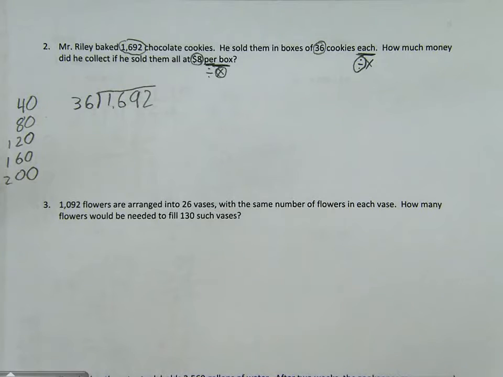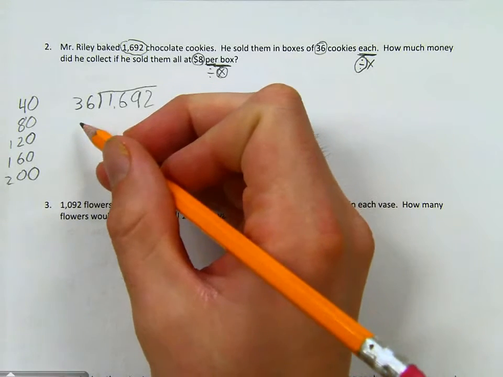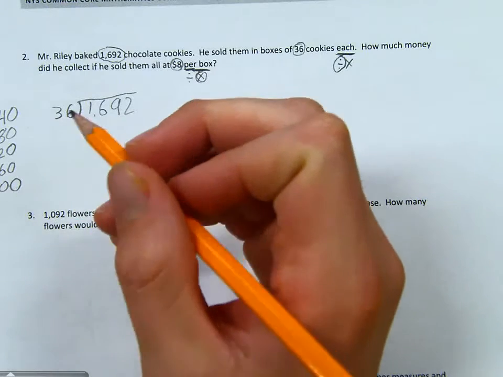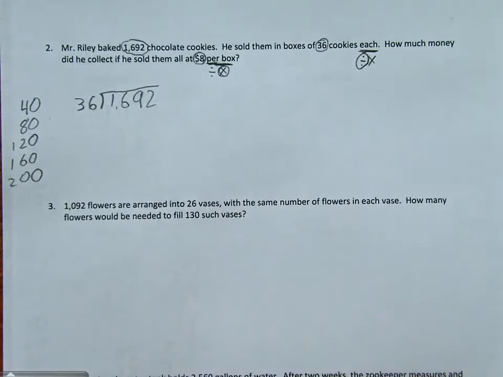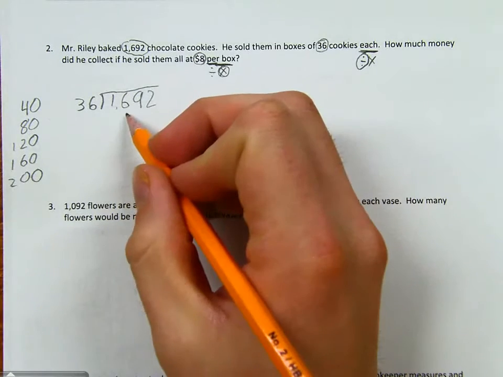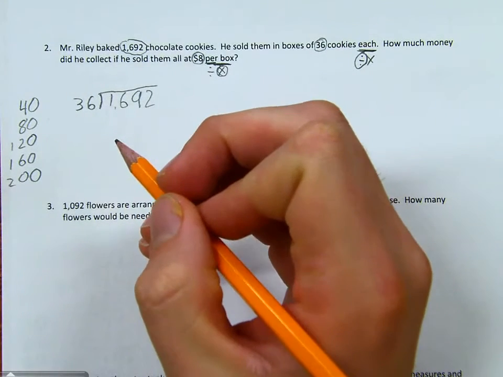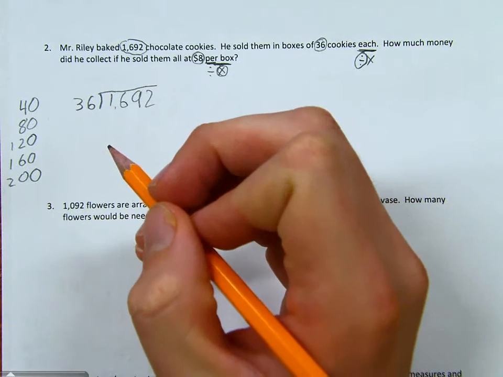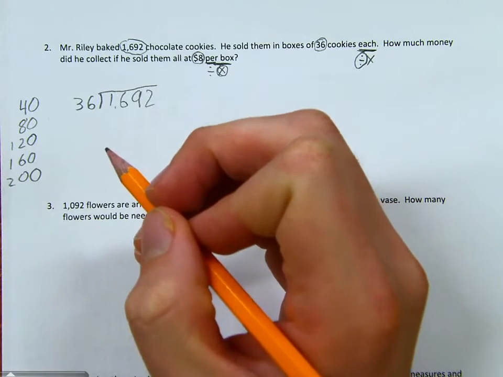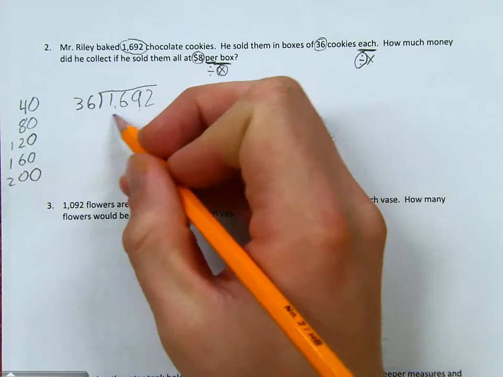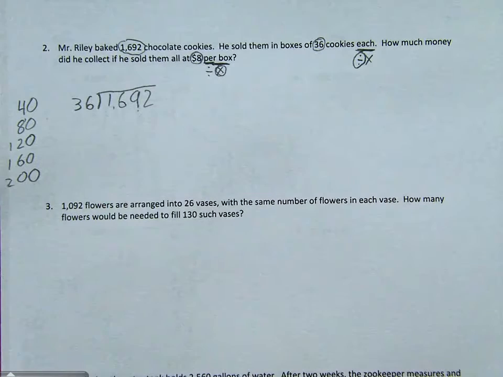36 won't go in. I can't split 1,000 into 36 parts. I would need to split that into maybe hundreds. Well, I have 16 hundreds, but 16 of something doesn't go really easily into 36 parts. So let's try 169 tens. Well, 169 tens does go. I can split that into 36 parts.